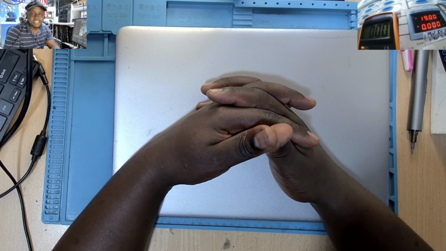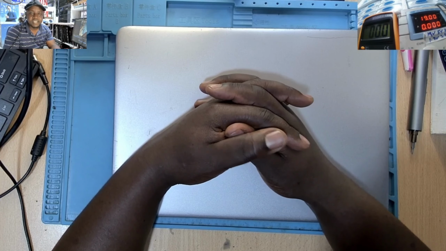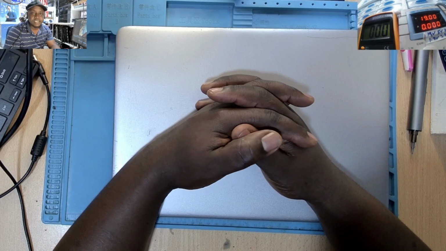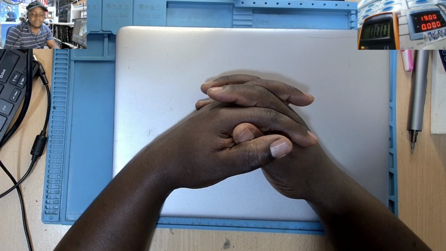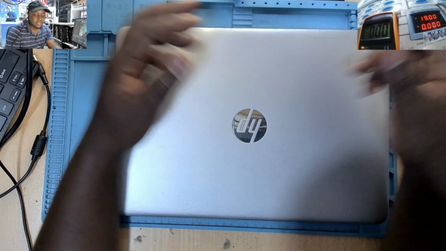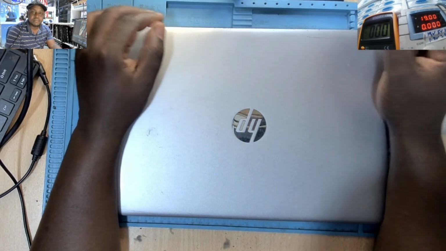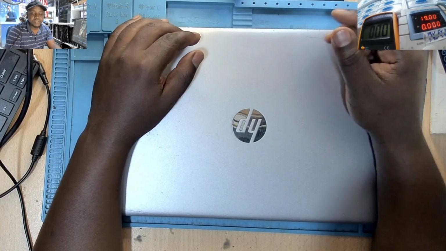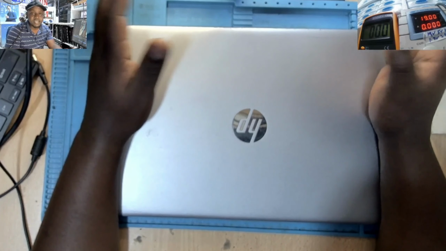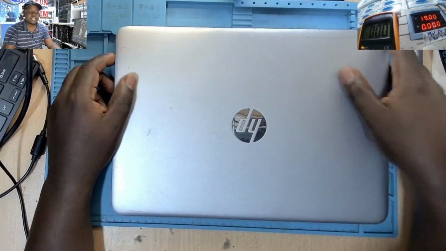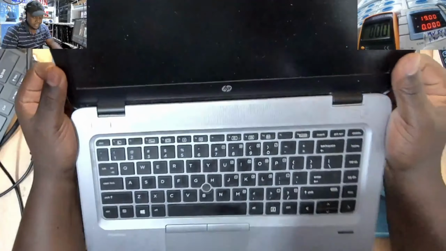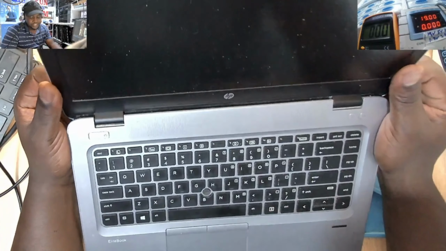This is an issue I've been getting so many times from my customers. I think some of these problems, even the machine will be able to tell you what is happening. Maybe you can do a few things here. Some are easy, like the problem I'm having right now. This laptop is an HP EliteBook 840 G3.